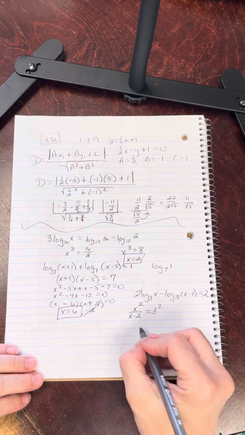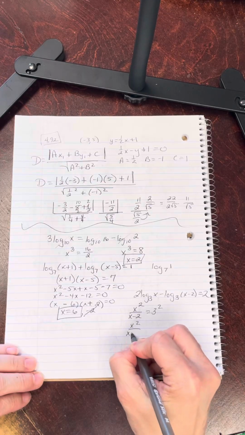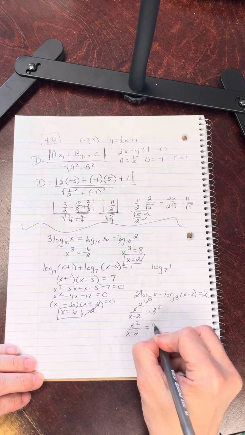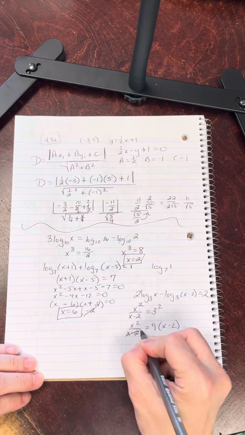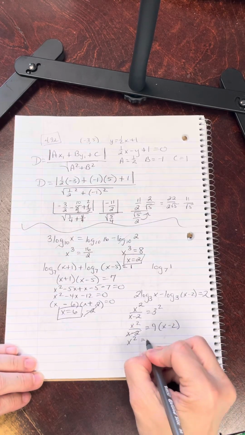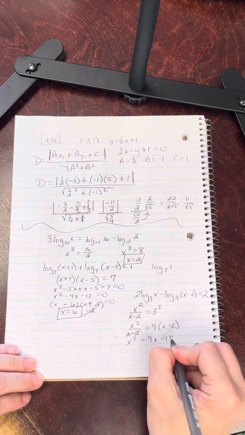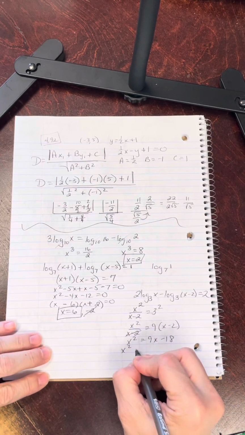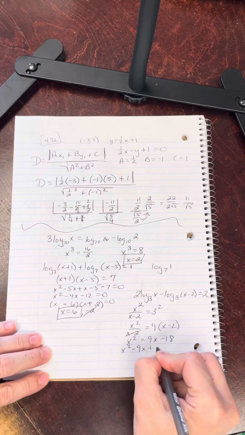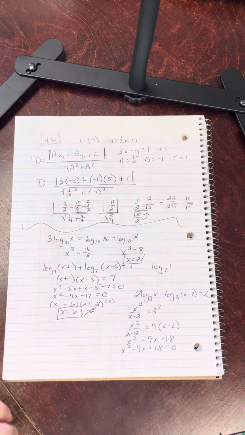So now we would get x squared over x minus 2 equals 9. This is going to multiply to come out of the denominator, so we have x squared equals 9x minus 18. Got to bring everything together on one side: x squared minus 9x plus 18 equals 0.